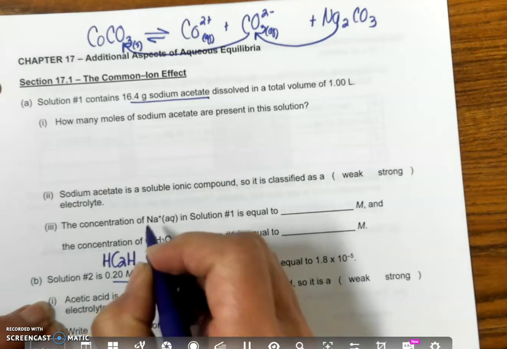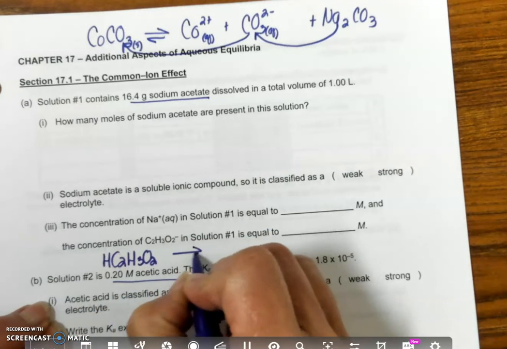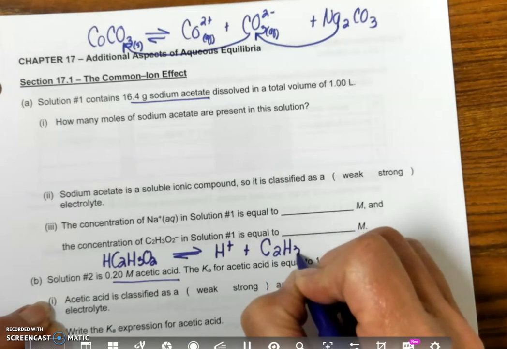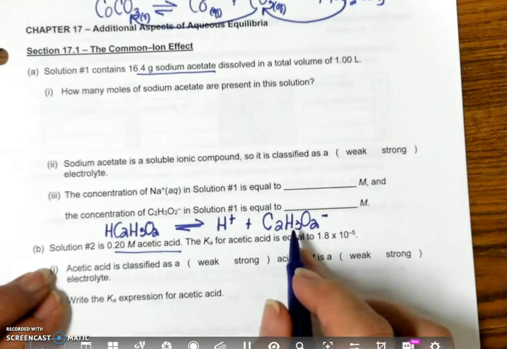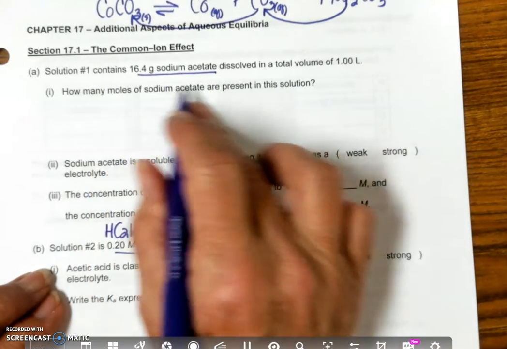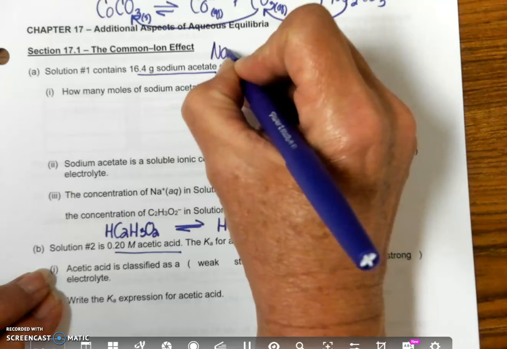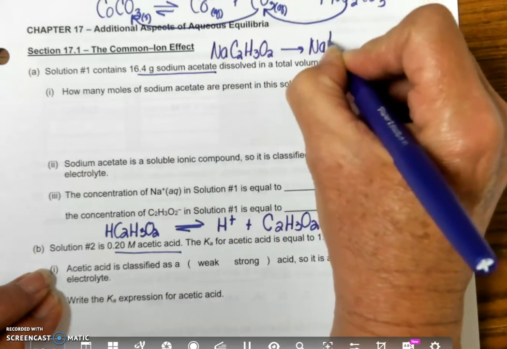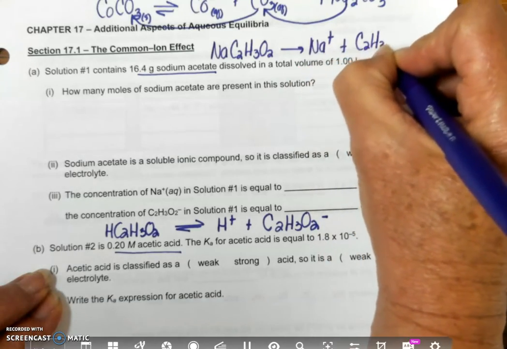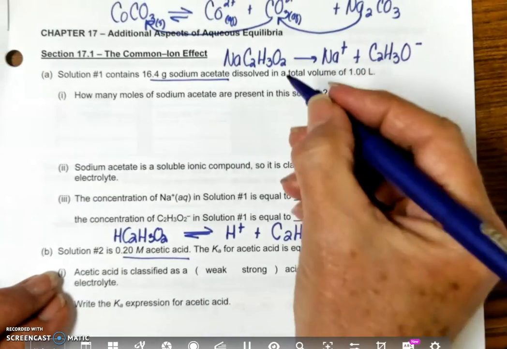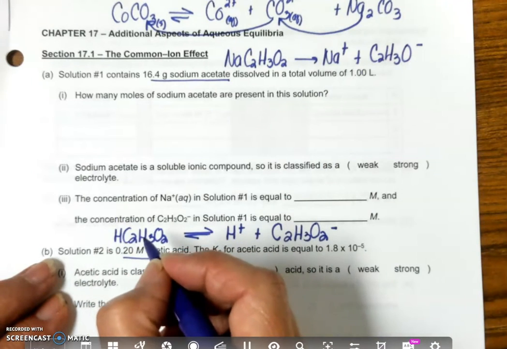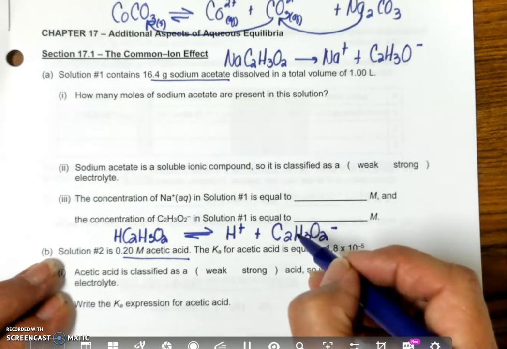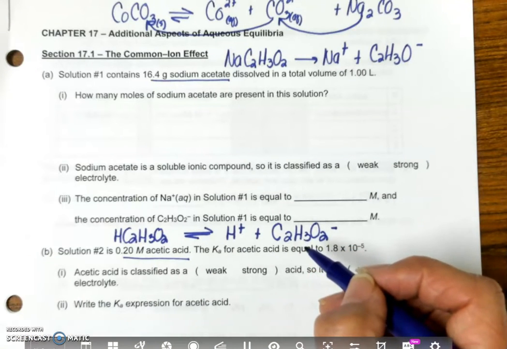I've got acetic acid, and I'm dissociating that into its hydrogen ion and the acetate ion. There's my equilibrium. Now, what I'm doing up here is just dissolving sodium acetate into sodium and an acetate ion. Remember, these are salts, so they just completely dissolve. So when I combine these two, I've got a little bit of this, a little bit of this, and I've added some of this. So I'm going to add extra acetate ion to generate the common ion effect.